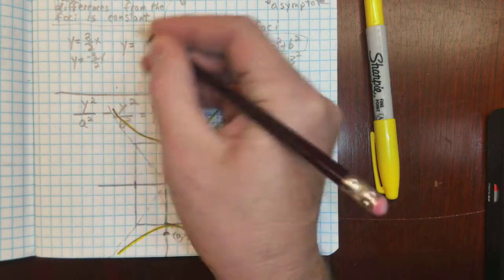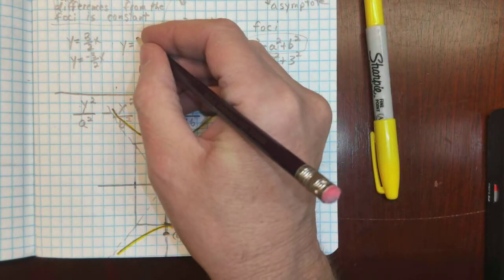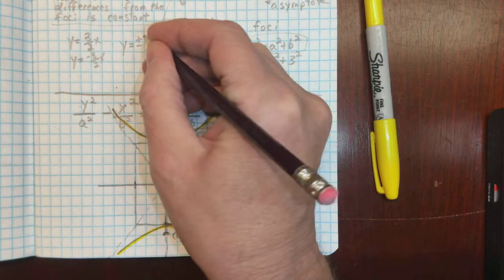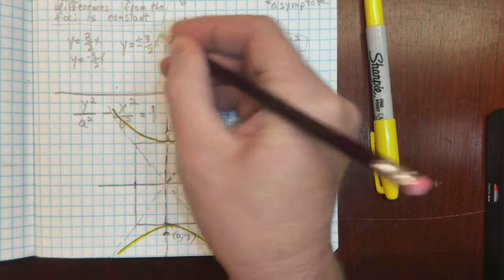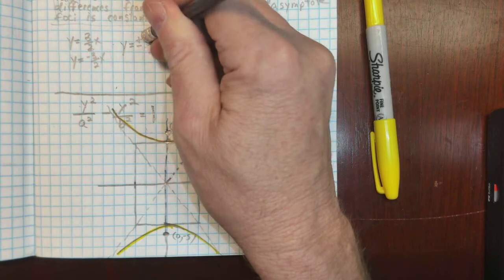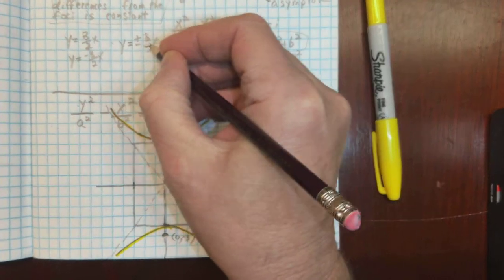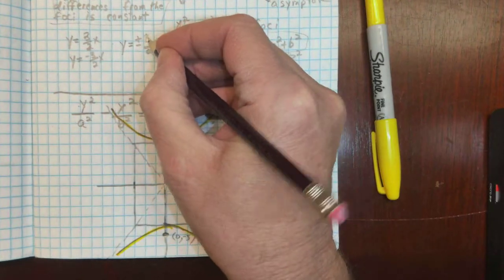So our asymptotes, if we are centered at the origin, is y equals plus or minus b over ax. That's when your transversal is horizontal.